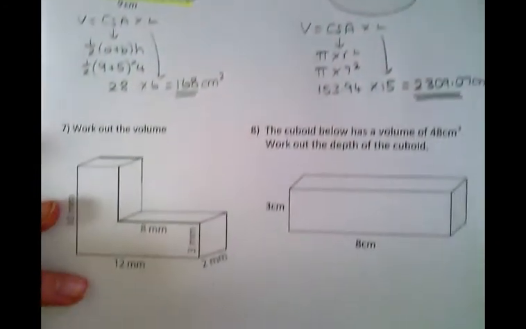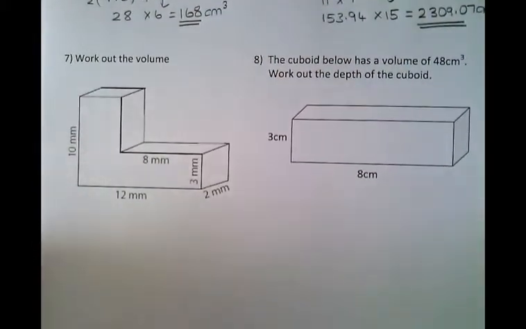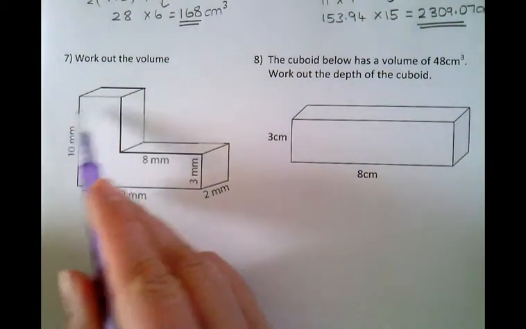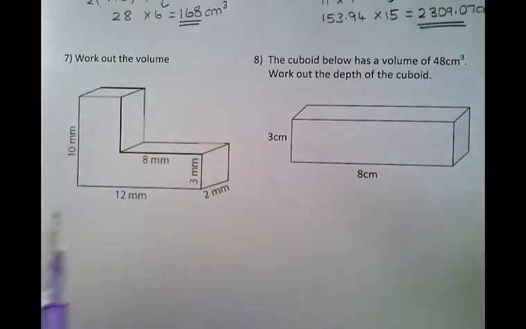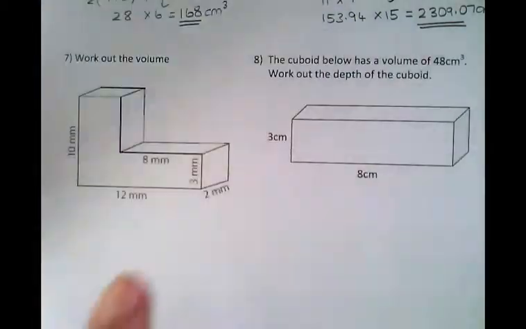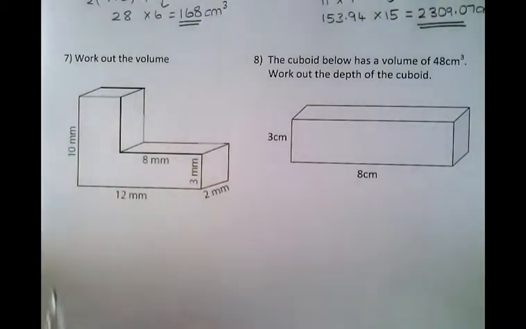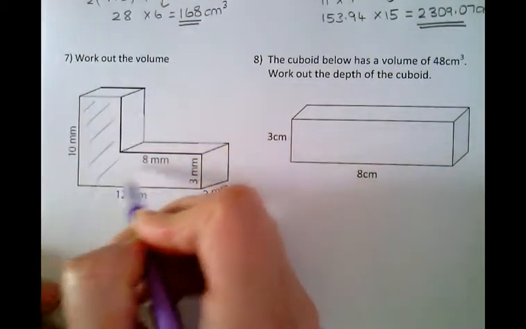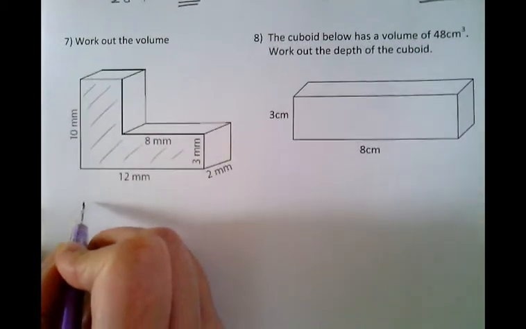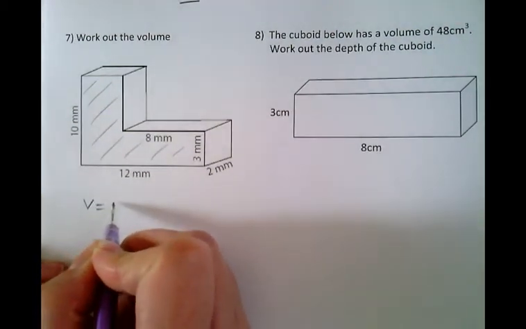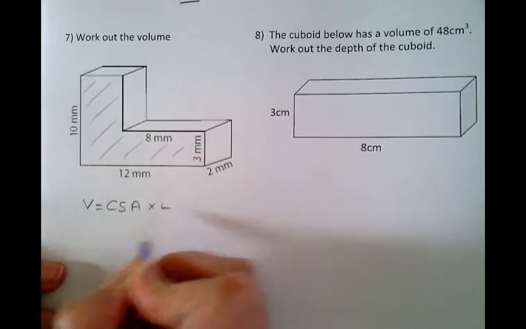Right, the next question. Wanting to find the volume of this shape. This isn't any of the shapes that we know the formula for. It's an L shape, so a bit like how we did those areas. That's how you would find the area of the cross section for this. So that is your cross section area that you're wanting to find. So this time you would have volume equals cross section area times length.